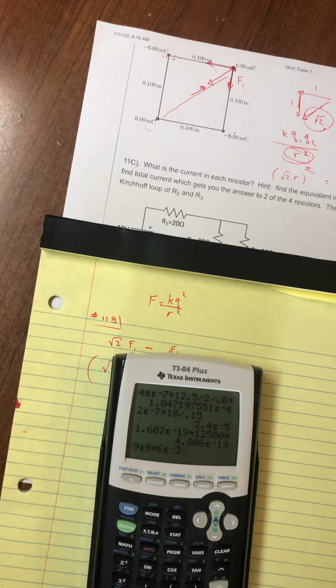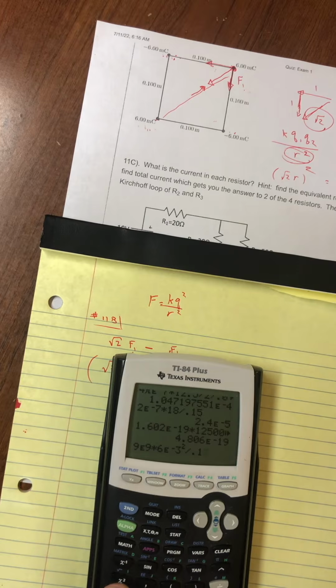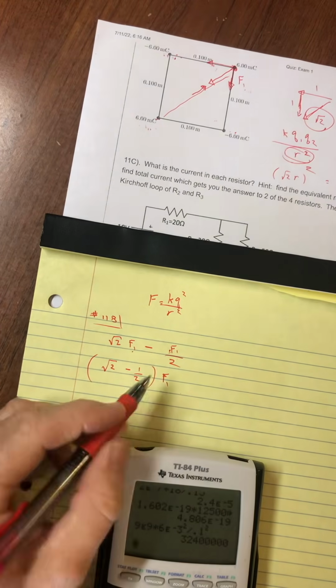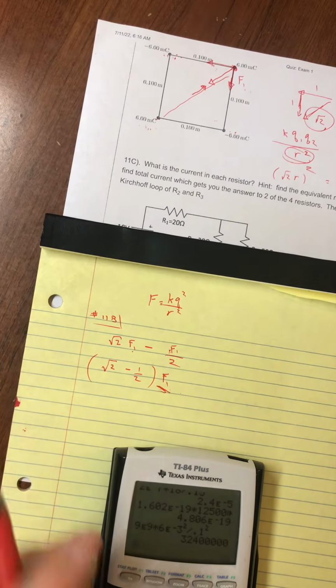Yeah, milli. And then that squared. Then divided by the distance, looks like it's a 0.1 squared, enters. So it looks like this is the value of F1.